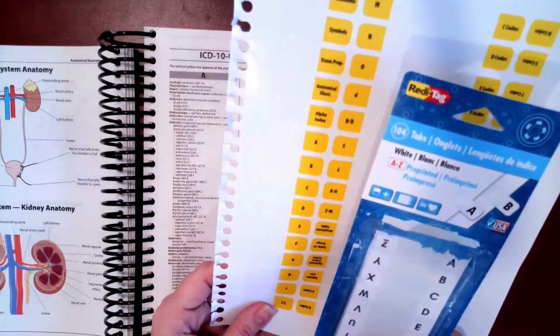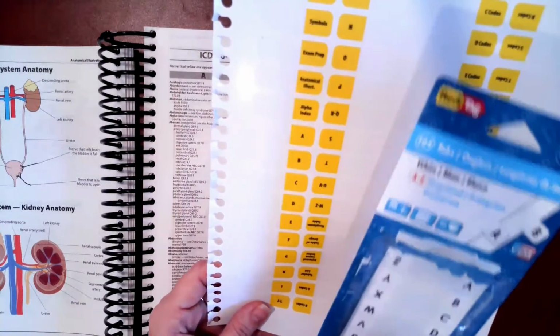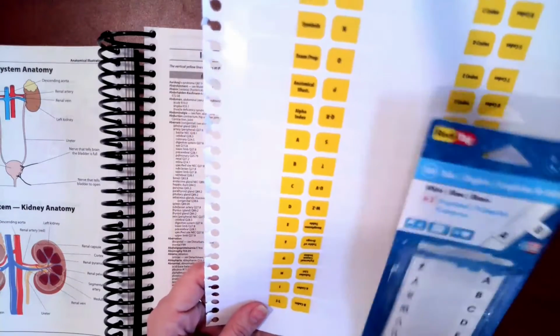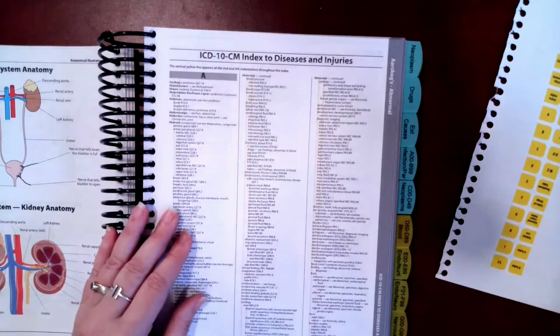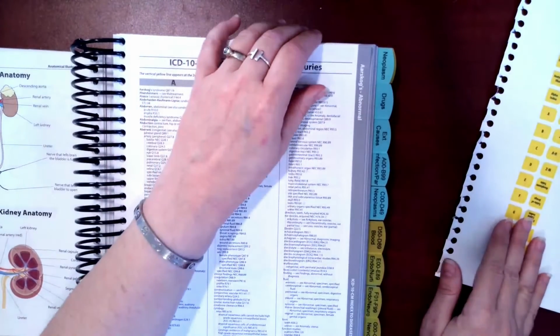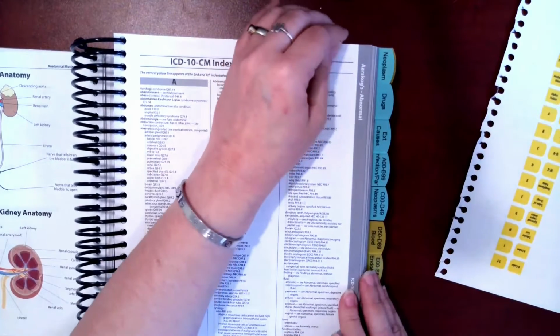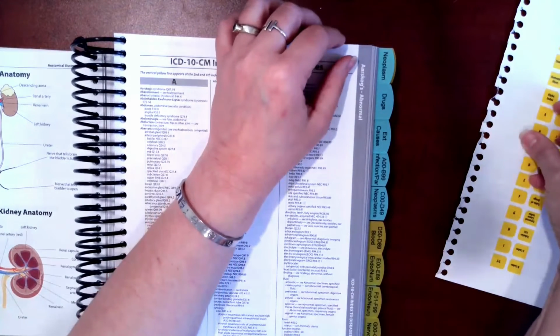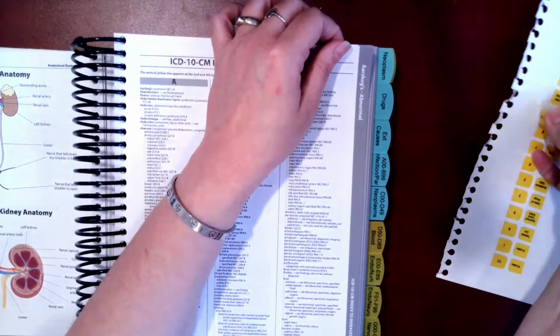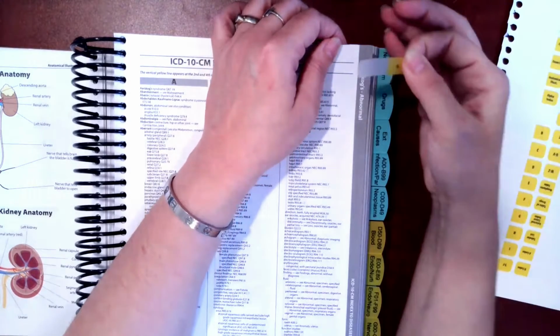So if you're a lady or a gentleman of a particular age, you may want to choose a larger set of tabs than a smaller set of tabs. So completely up to you. This year, I think I'm going to go ahead and use the AAPC tabs because they're nice and bright and yellow. So that works for me. But again, you use what works for you. You can use any set of tabs you would like to.